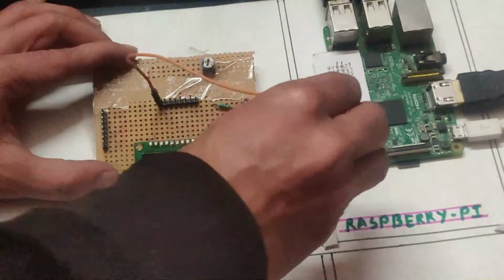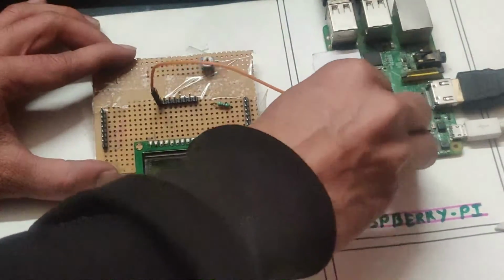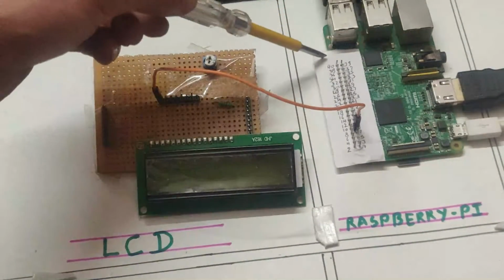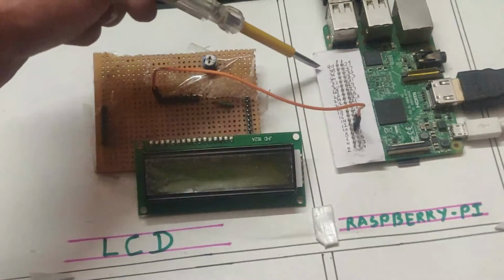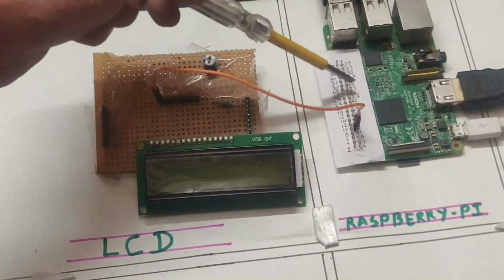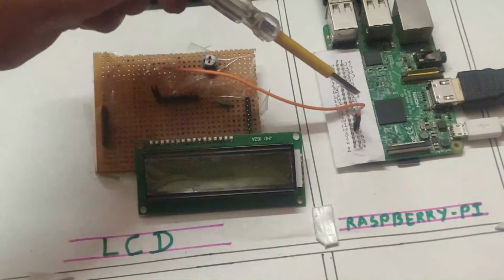Then I connect this RS pin to pin number 7 of Raspberry Pi. Before starting the next part, I need to draw your attention here. You can see on the Raspberry Pi, I created this page myself and pasted it on the Raspberry Pi pins, so that I can easily identify the pin numbers of Raspberry Pi.